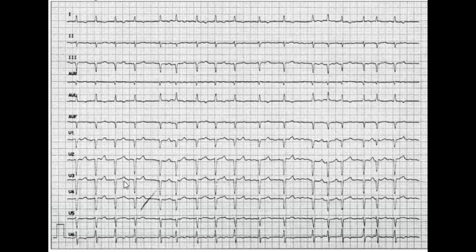I don't know if you can see, there's no QR in lead 1 or AVL, but you can see some RS in lead 2. Again, the QR and RS are not always there, but the one thing that has to be there for left anterior hemiblock is the left axis deviation.